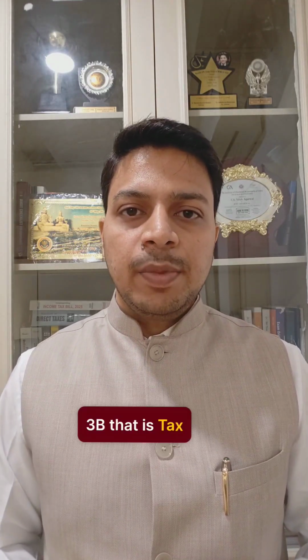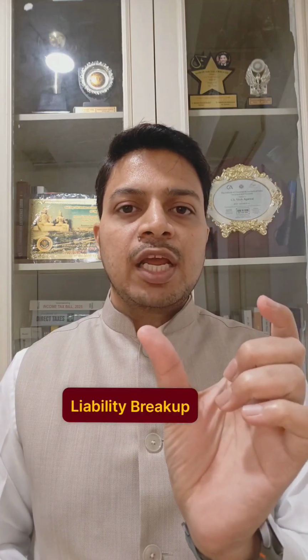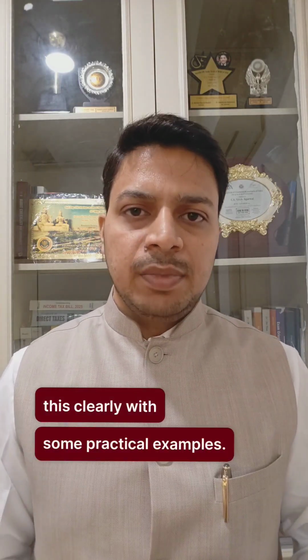An important update in GSTR-3B filing applicable from March 2026 onwards, released by GSTN on 16th March 2026. A new step has been introduced in GSTR-3B, that is the tax liability breakup as applicable tab. So let us understand this clearly with some practical examples.